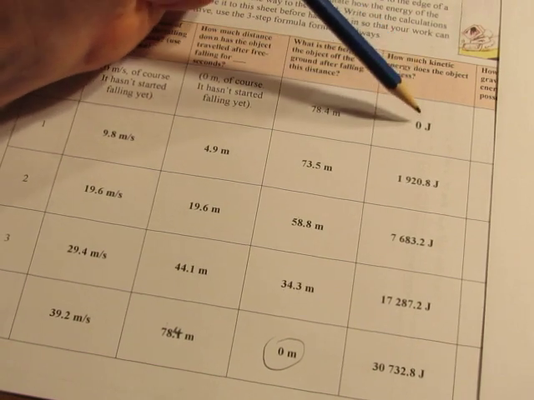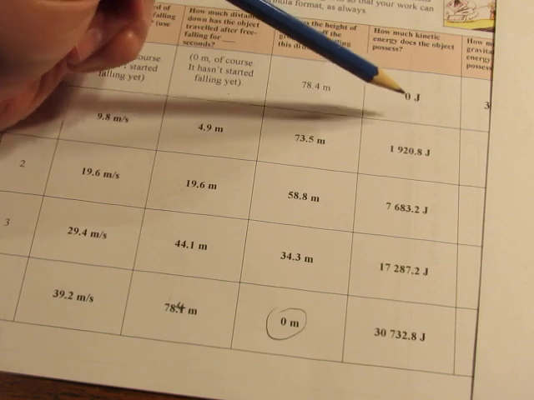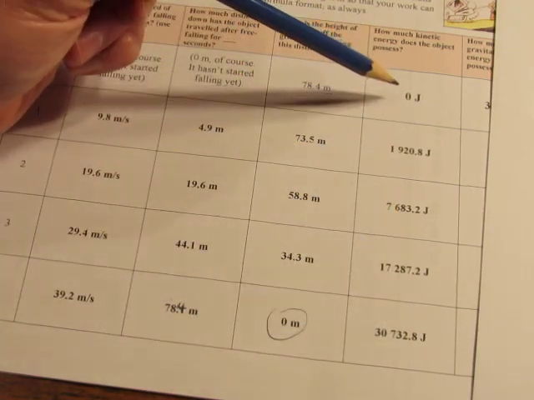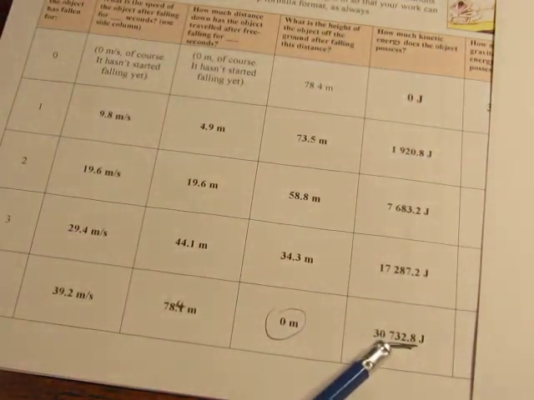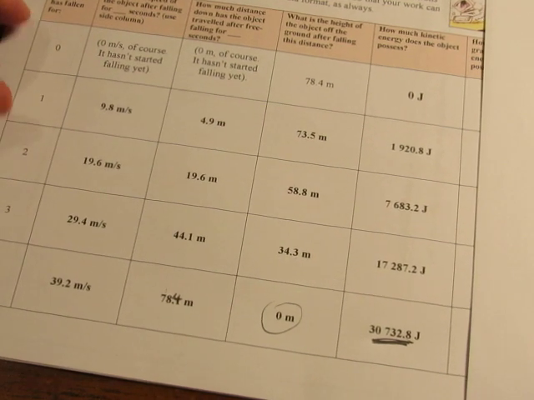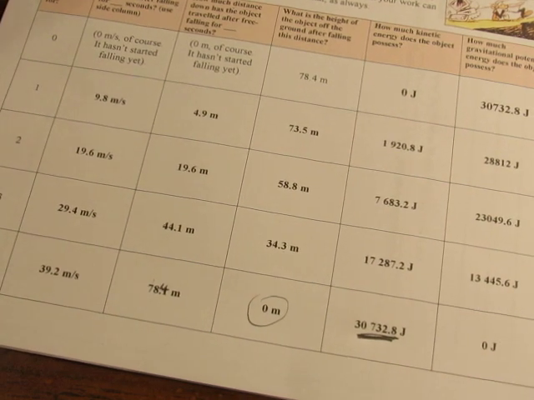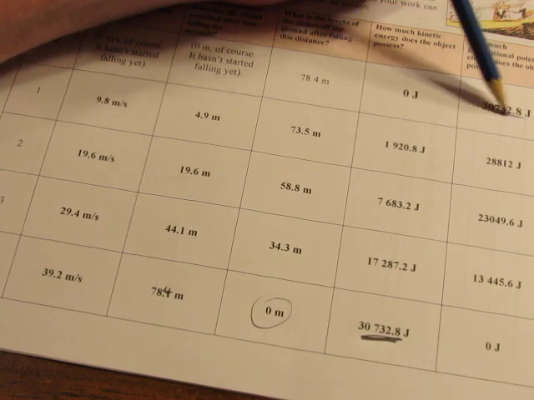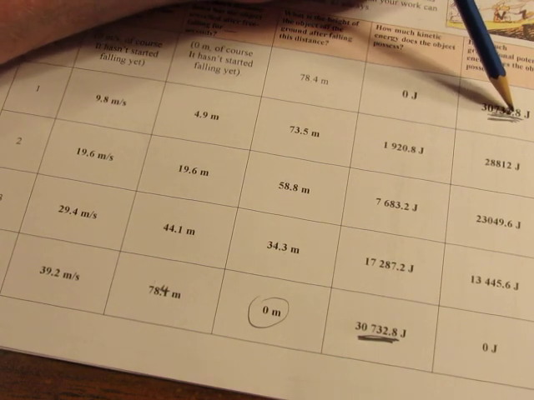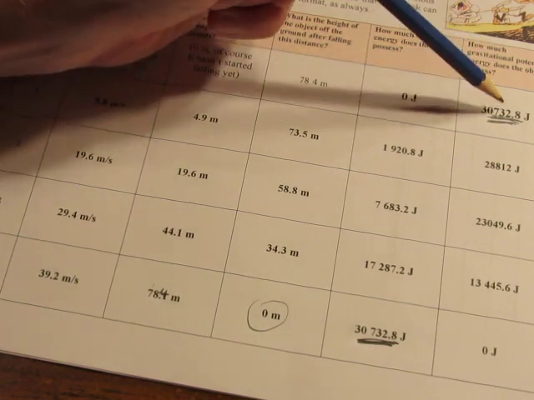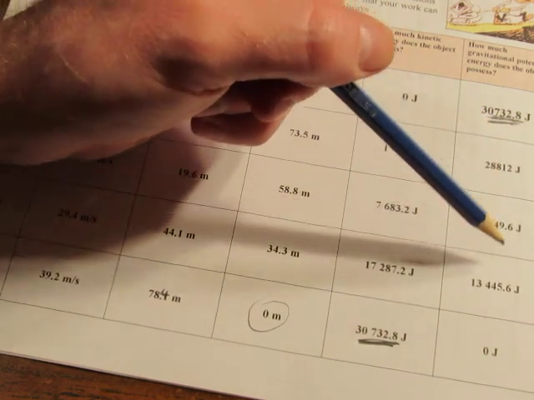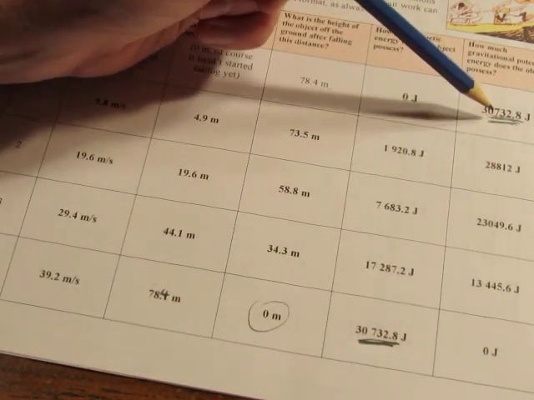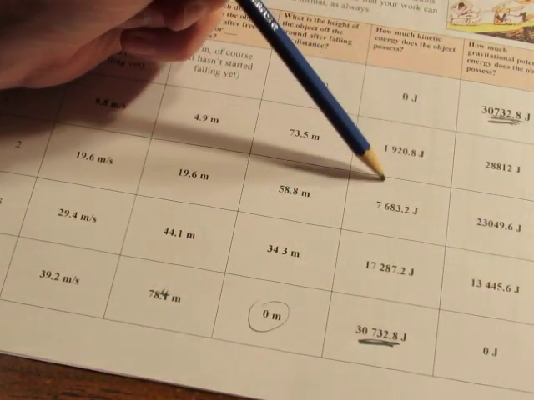When you do kinetic energy, 1/2 mv squared, you will get successively larger amounts of energy, and they end at this very specific number here, 30,732.8 joules. Again, that doesn't look like it matches anything on the page. However, when you calculate the gravitational energy in the beginning before it starts to move, it has that same 30,732.8 joules. And as the object falls and goes to a lower and lower height, the gravitational energy drops. And as that gravitational energy falls, the kinetic energy gets bigger as it goes down.